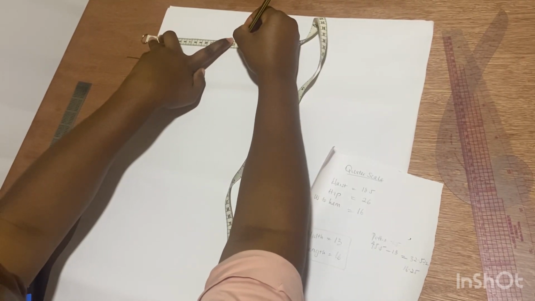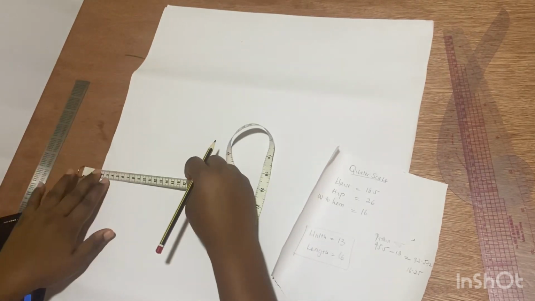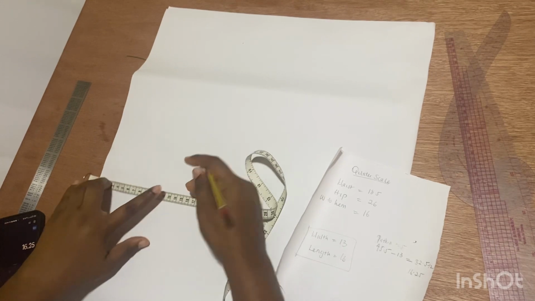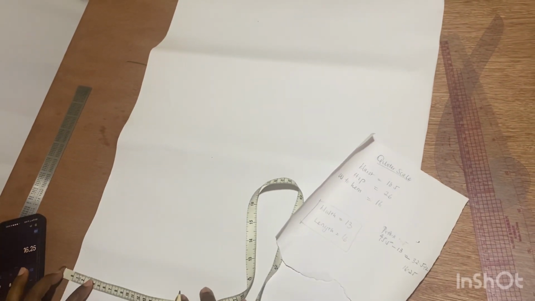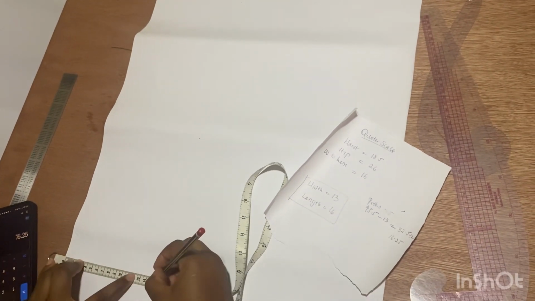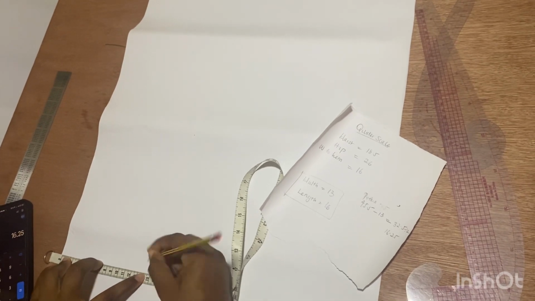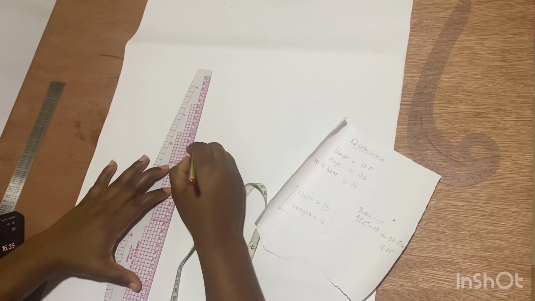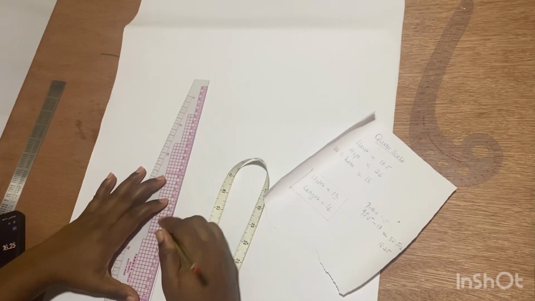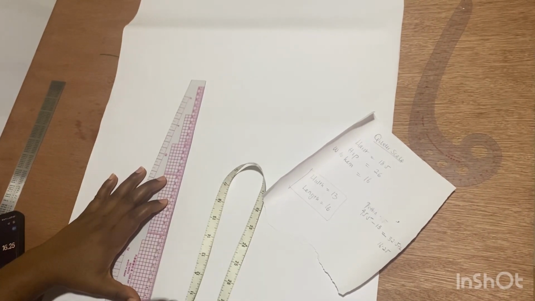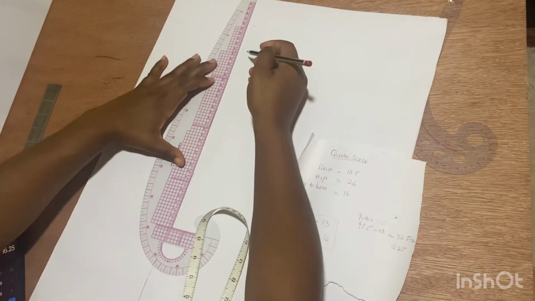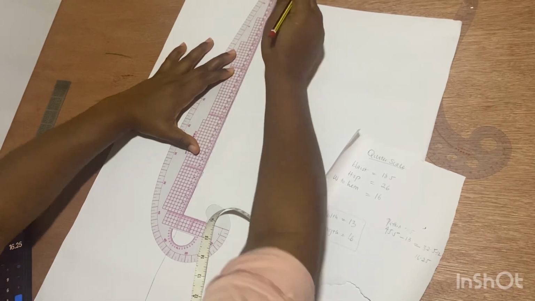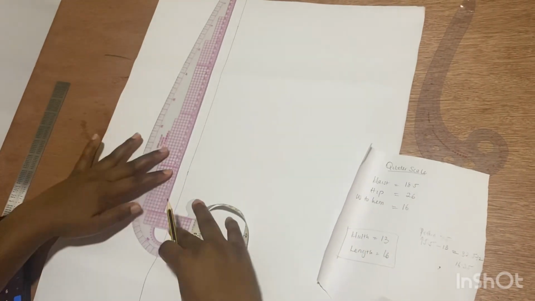16.25. Don't forget all our measurements are in centimeters. 16.25. And I'll connect with my ruler all the way down. Please ensure your lines are very straight, and you don't want to have double lines.